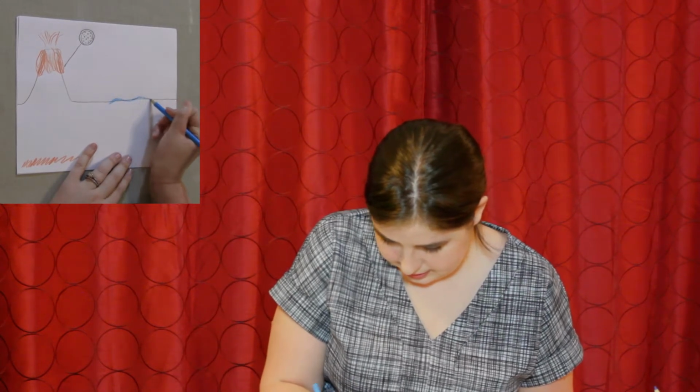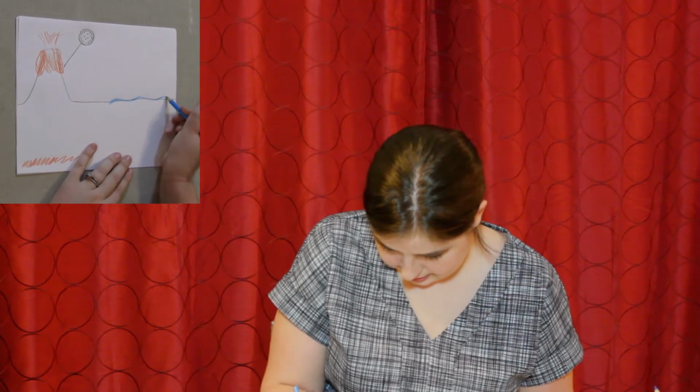Our next type of rock is called a sedimentary rock. And sedimentary rocks occur near a water source of some kind. The first thing we need to draw is some kind of water source. I'm going to draw a river. It's going to be a little tough because I drew the ground like this, but okay. So now we have a river.